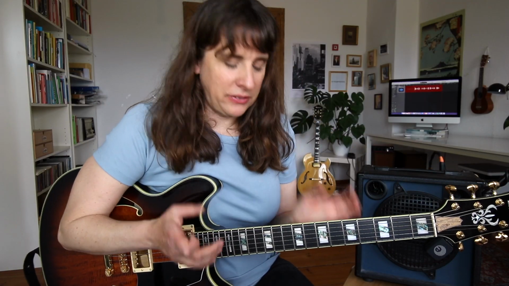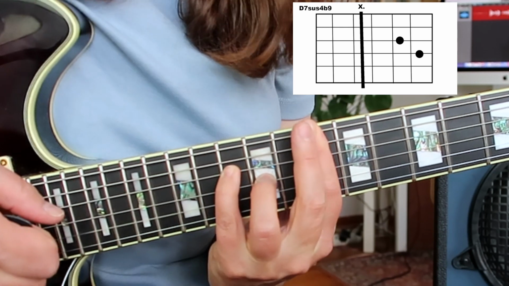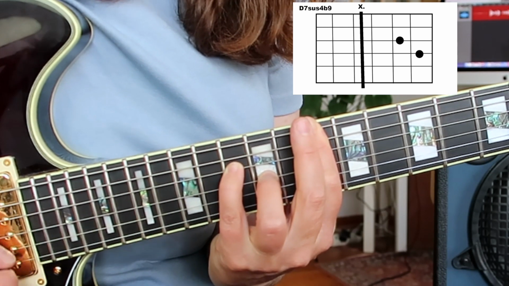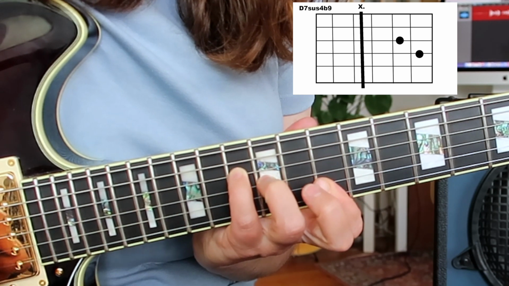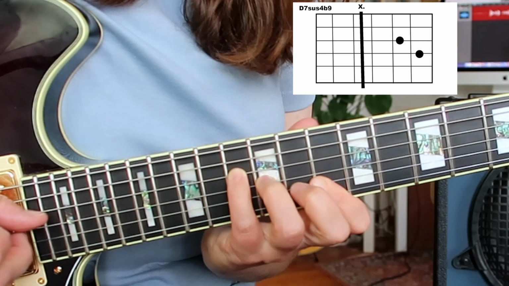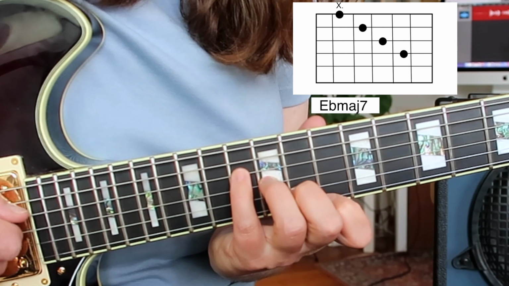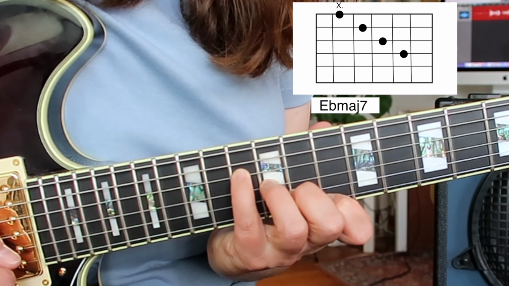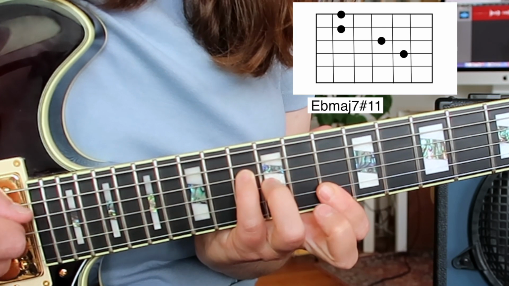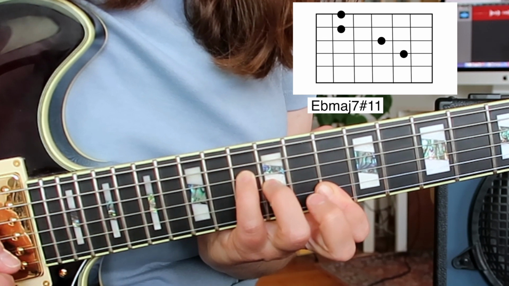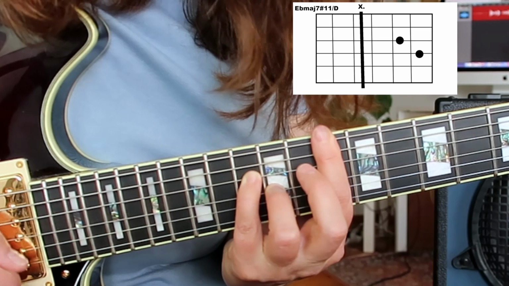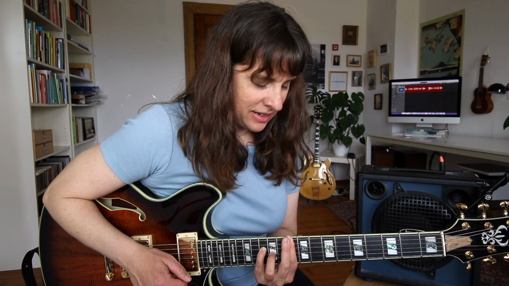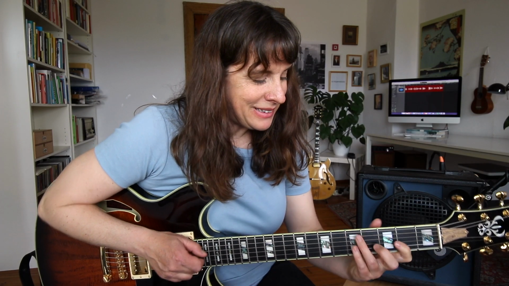Another option would be this chord. If you have a look at it, this shape here is actually like an E flat major chord, but then with a sharp 11, and then with a 7 in the bass. Or another possibility would be to play it like this.